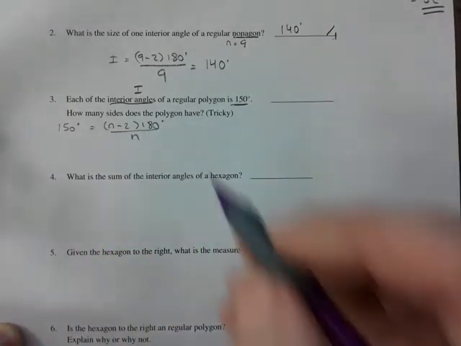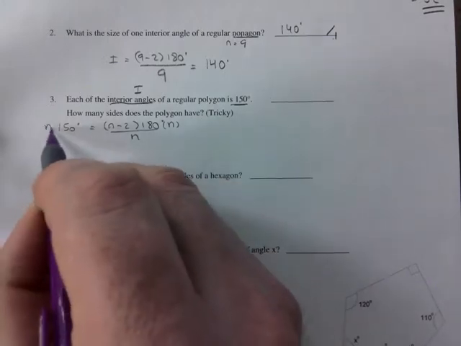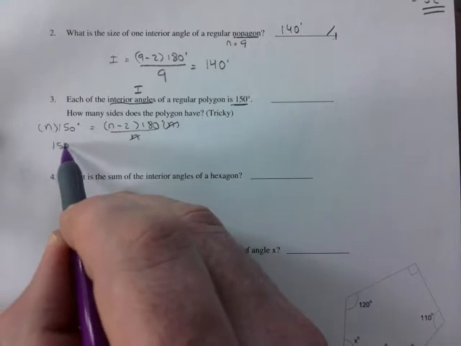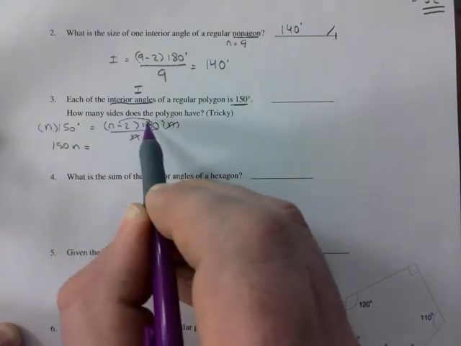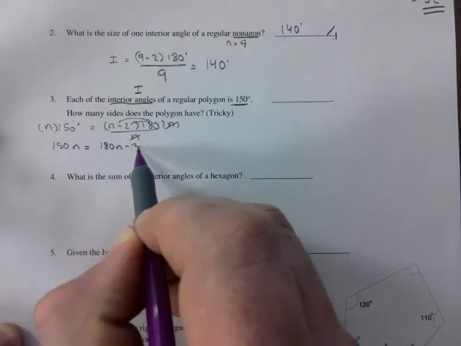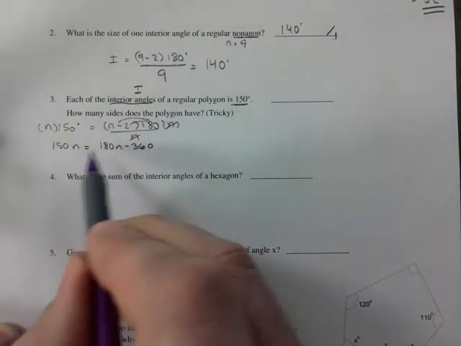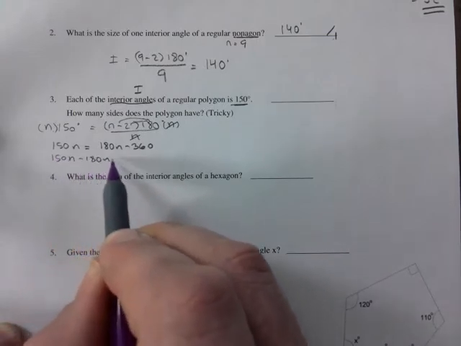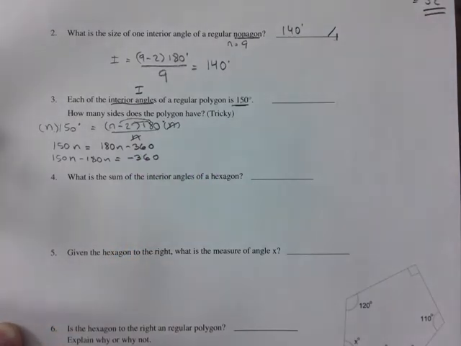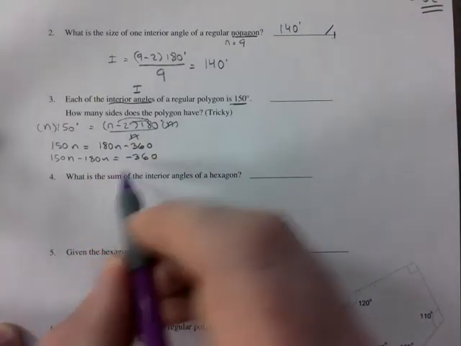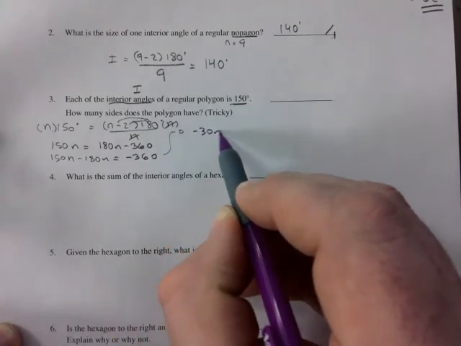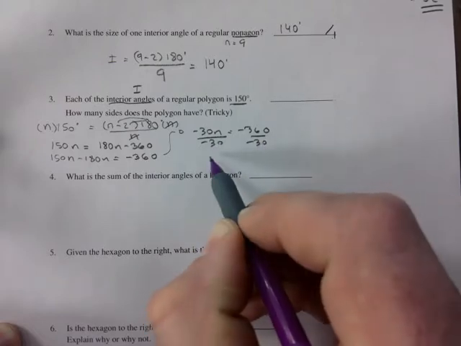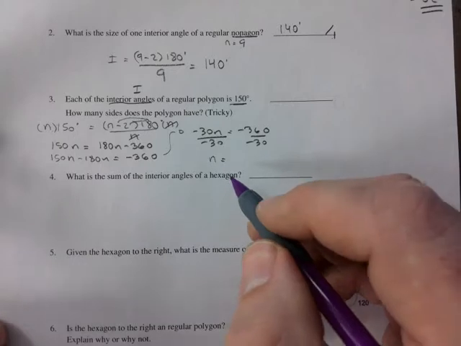So you set it up like that. You multiply both sides by n, which allows you to cancel out the denominator. So you end up with 150n is equal to, you distribute the 180, so it's 180n minus 360. You bring the 180n over to the other side, leaving you with negative 360 on the right. You end up with negative 30n is equal to negative 360. Divide both sides by negative 30. n is equal to 12.